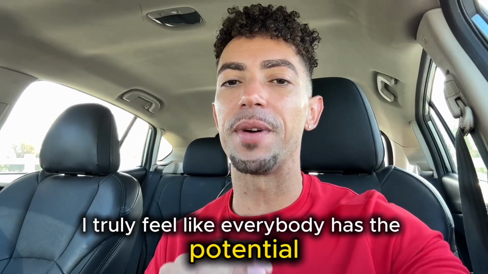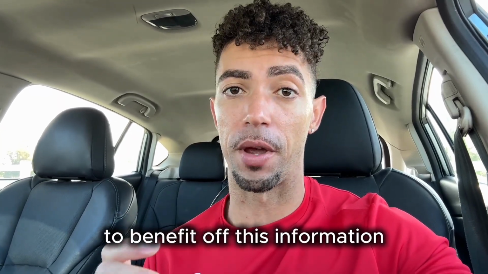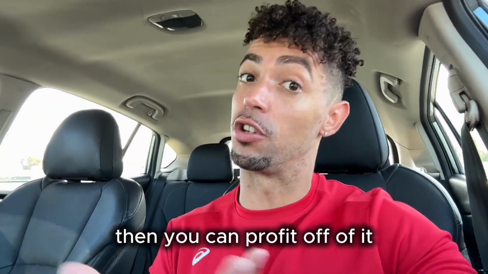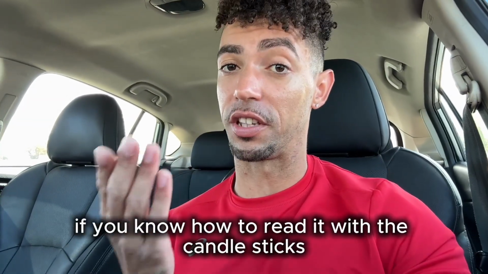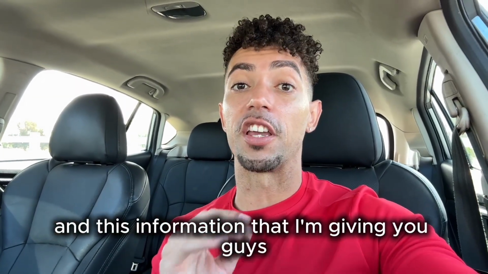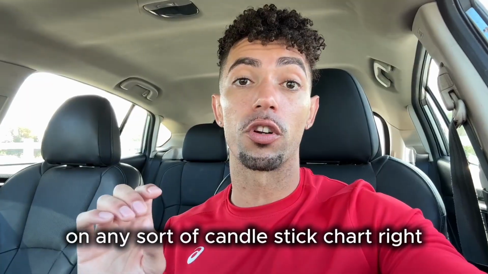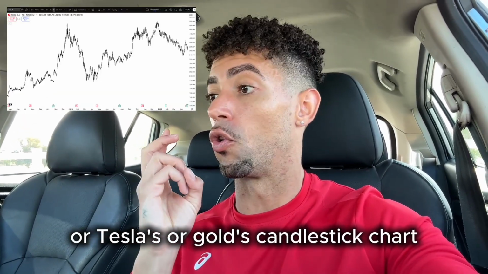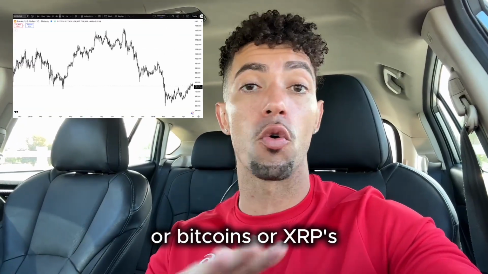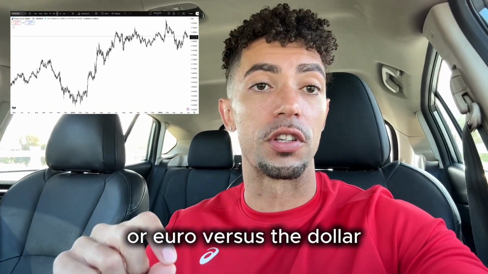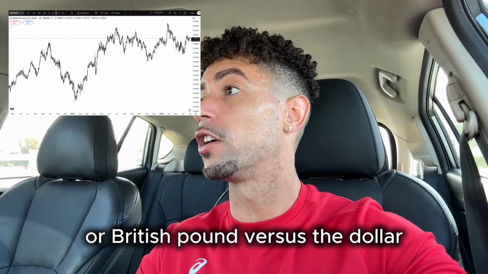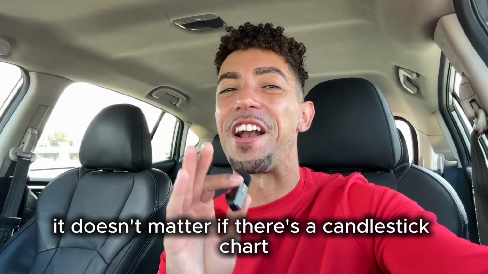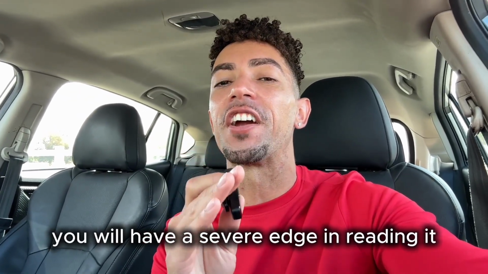I truly feel like everybody has the potential to benefit from this information, because if you can read a chart, then you can profit off of it if you know how to read it with the candlesticks. And this information that I'm giving you can be used on any sort of candlestick chart, whether it's Apple's or Tesla's, gold's, Bitcoin's, XRP's, euro versus the dollar, British pound versus the dollar, or other stock markets around the world. It doesn't matter. If there's a candlestick chart, you will have a severe edge in reading it.